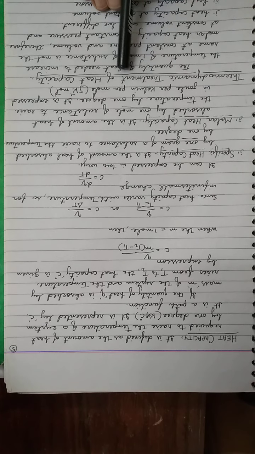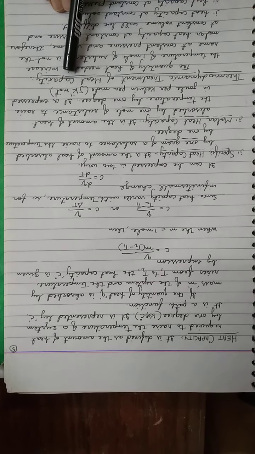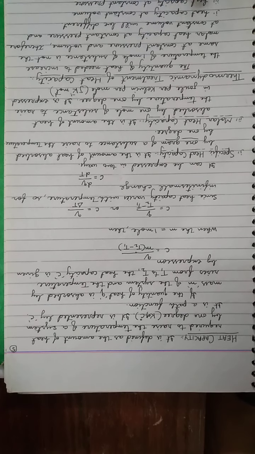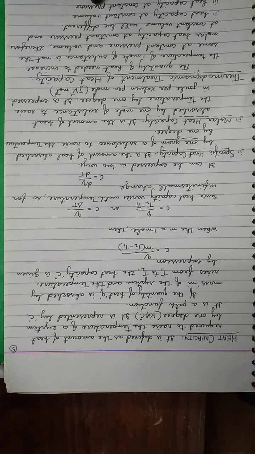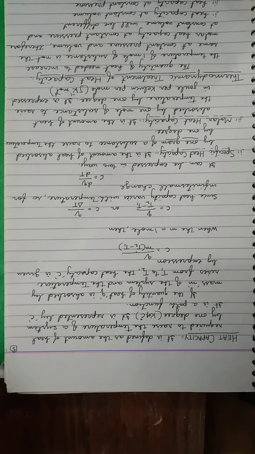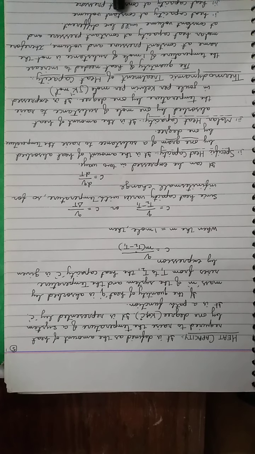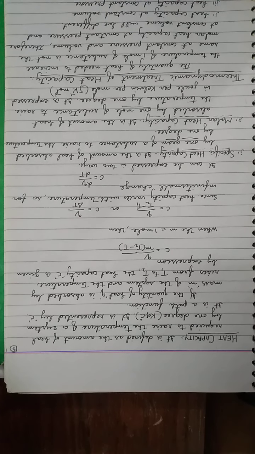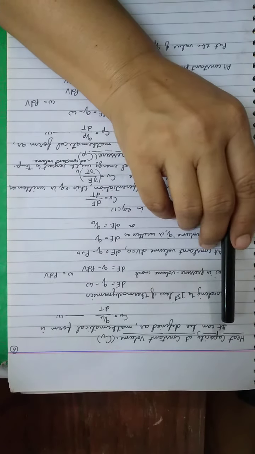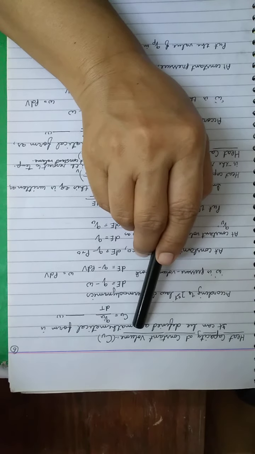Next is the thermodynamic treatment of heat capacity. Heat capacity can be measured at two different parameters: heat capacity at constant volume and heat capacity at constant pressure. Because it gives different values of the temperature change at constant volume and at constant pressure, therefore we will measure at constant volume and at constant pressure separately. First we will study the heat capacity at constant volume.